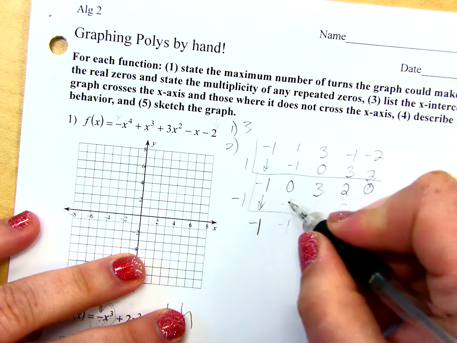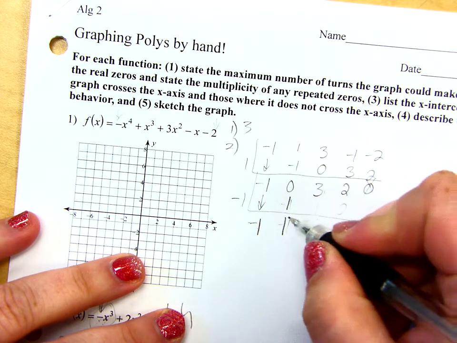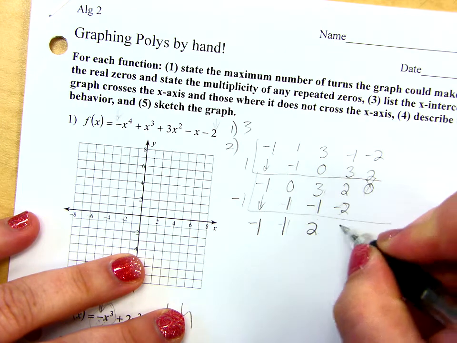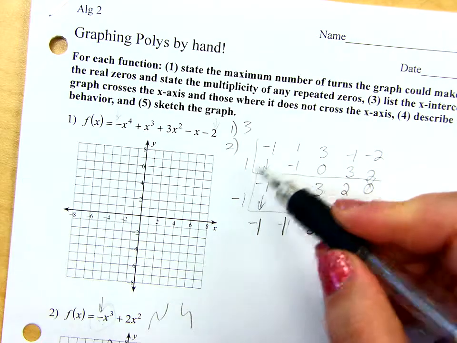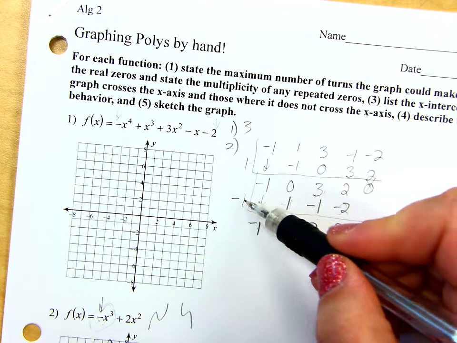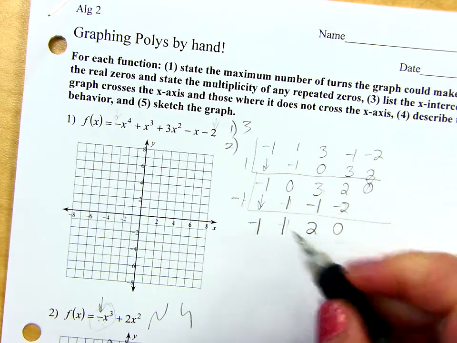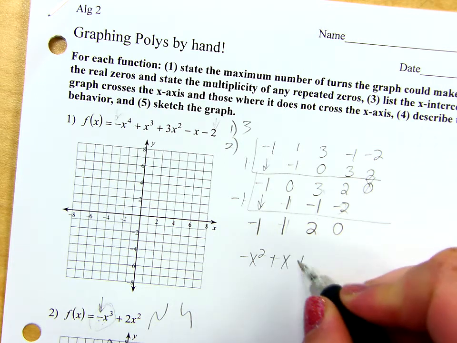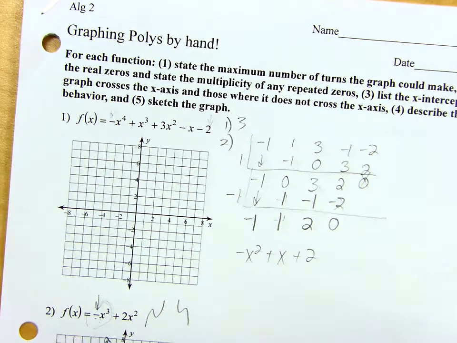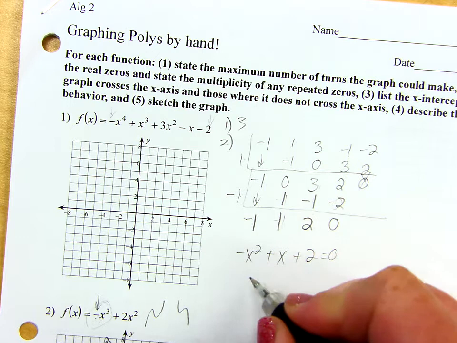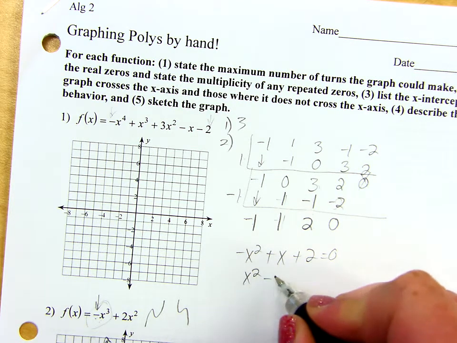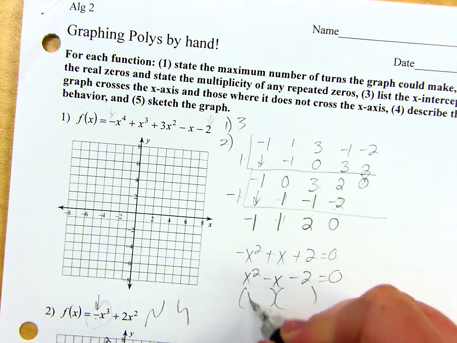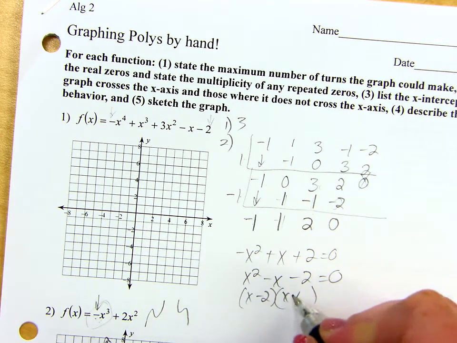So now that's a +1, a +1, a -1, +2, a -2, a 0. Hey! Hooray! So I have two of my answers so far. 1 works, -1 works, and now I have this quadratic that's left: -x squared plus x plus 2. I can't stand that my leading coefficient's negative, so I'll divide everybody by -1. And now I can factor this: x minus 2, x plus 1.